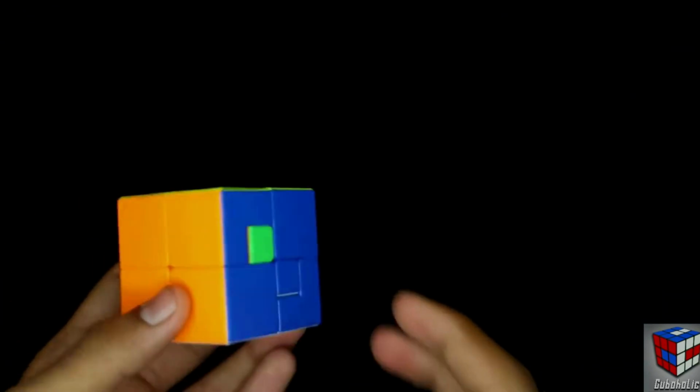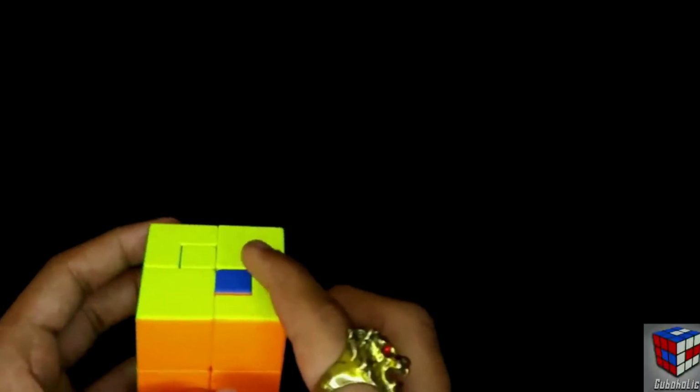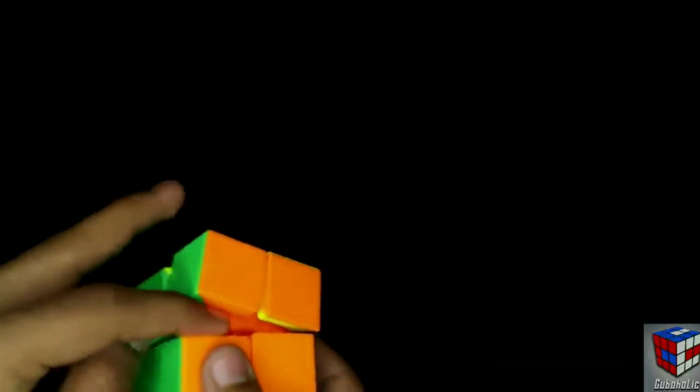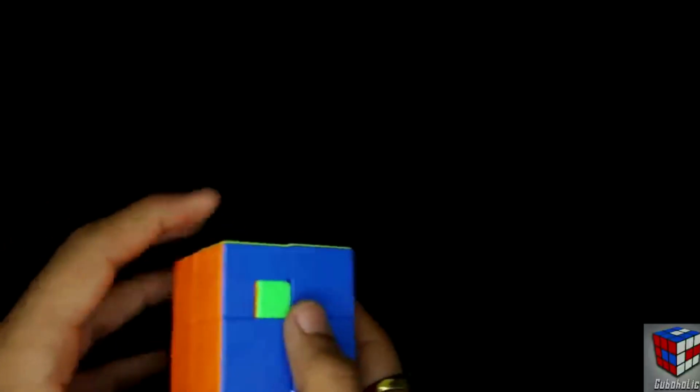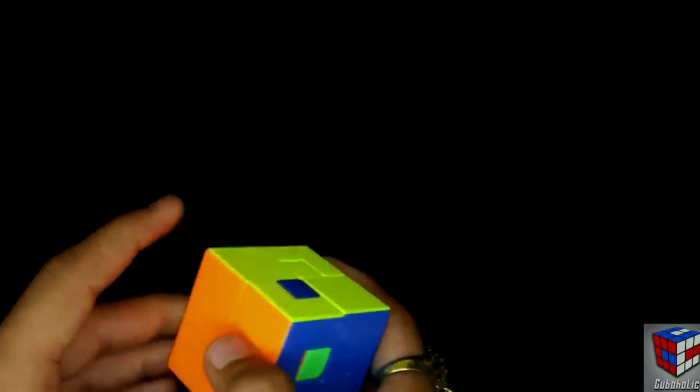And as you can see, here we had the edge yellow and orange, which has come inside here. Here we had the edge orange and green, which came here, and here we had the edge blue and orange, which has come to the top.